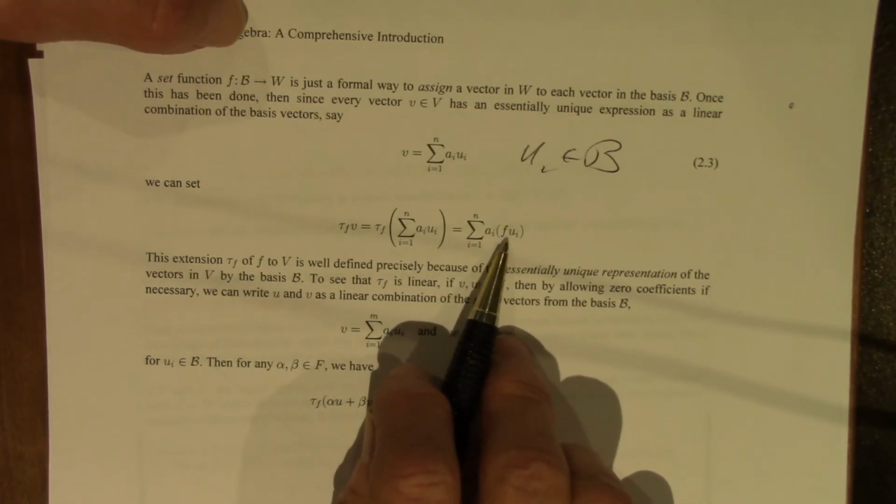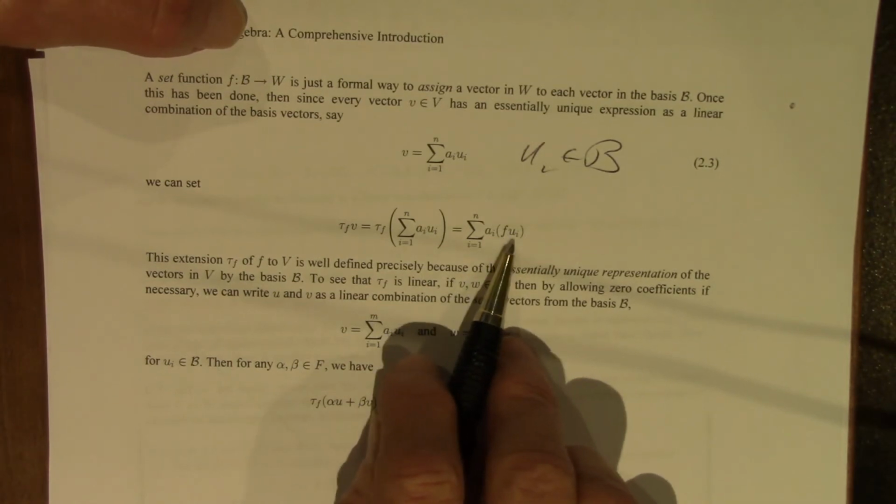In other words, we're using the assignment that f provides. So these are vectors in W.